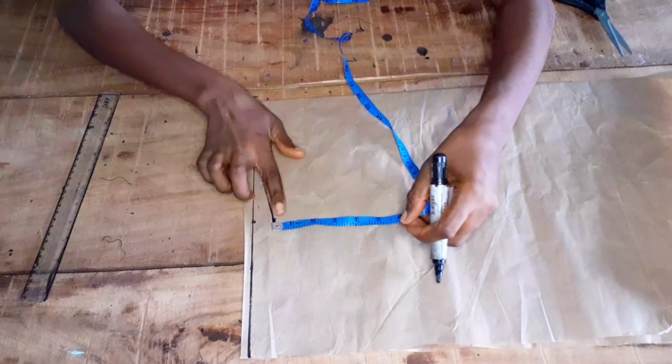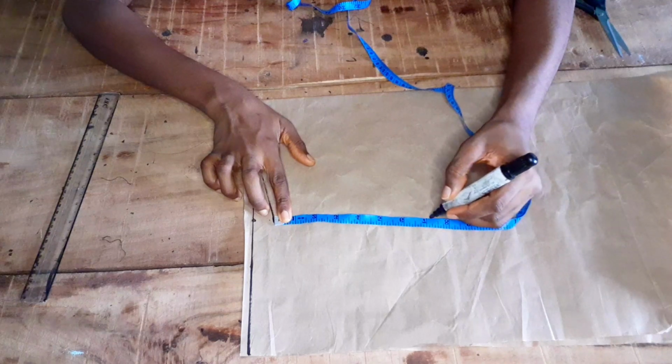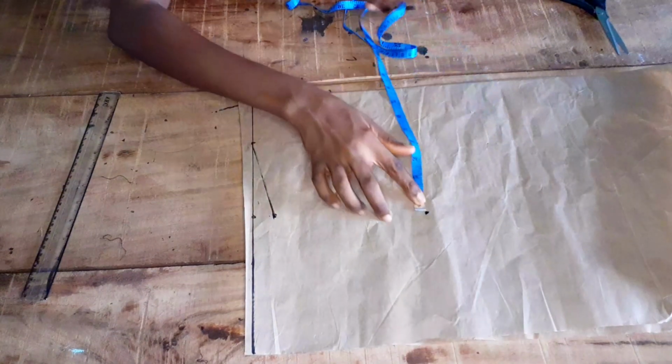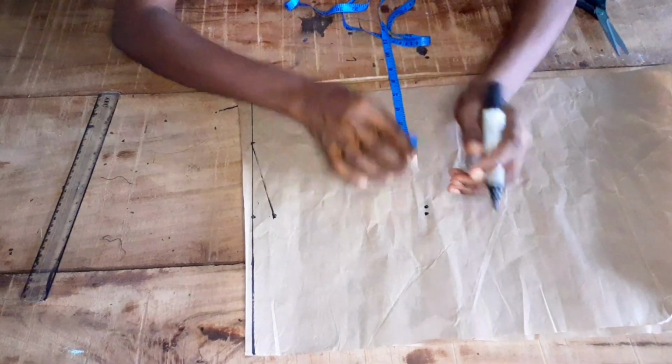My armhole divided by 2 is 7.5. And here is 7.5. I want to make sure I have 7.5 here.